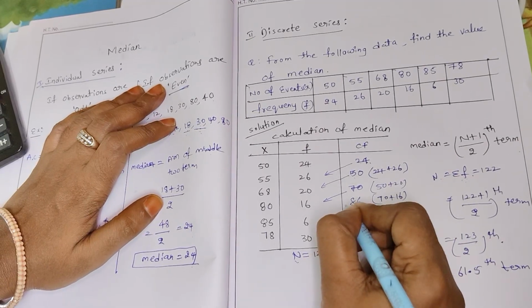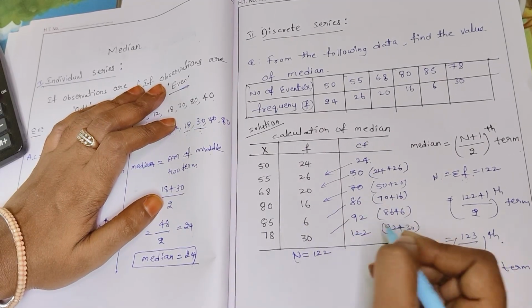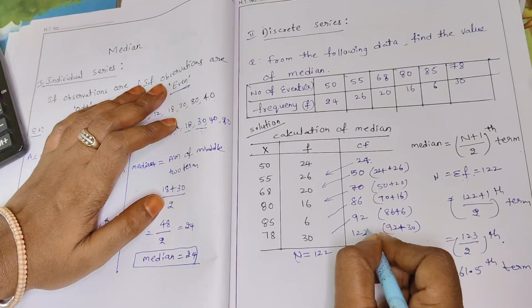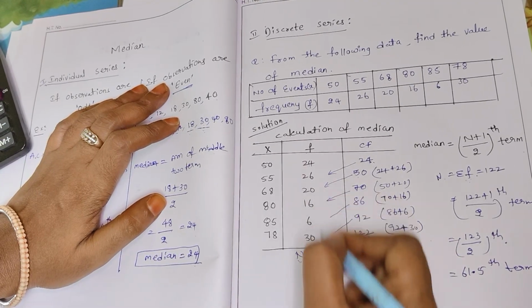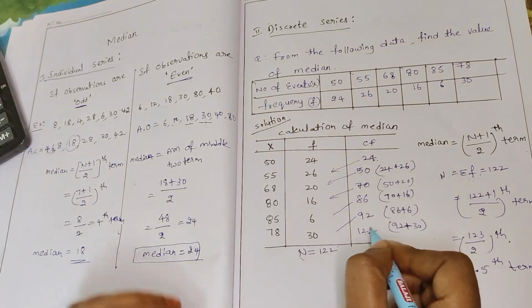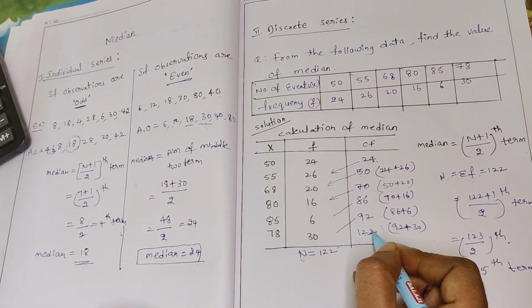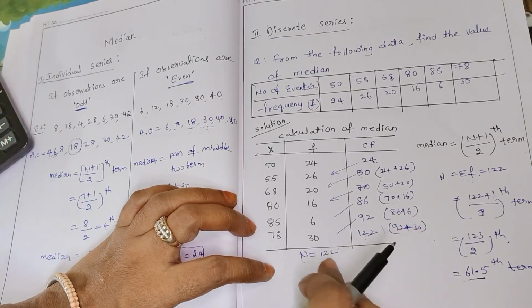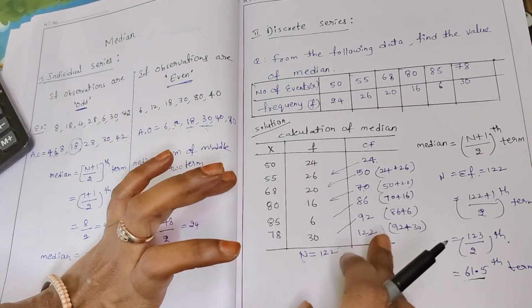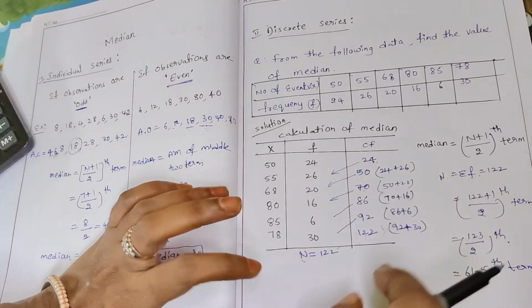122. Okay, we are just adding the next number. Yes, so the last value of the cumulative frequency is equal to the total frequency. The last value of cumulative frequency must be equal to the total frequency. 122 is equal to 122. Okay, so how do we identify the median by using these cumulative frequencies?